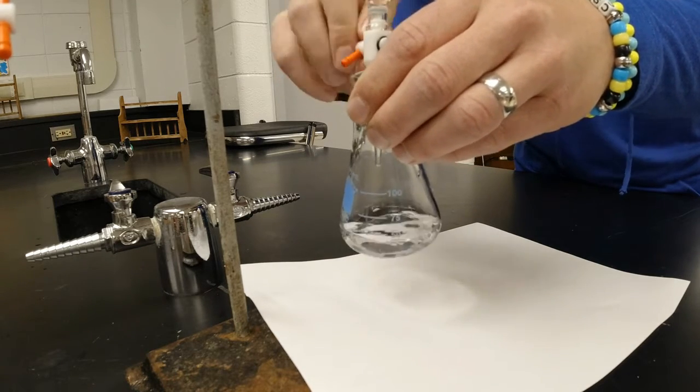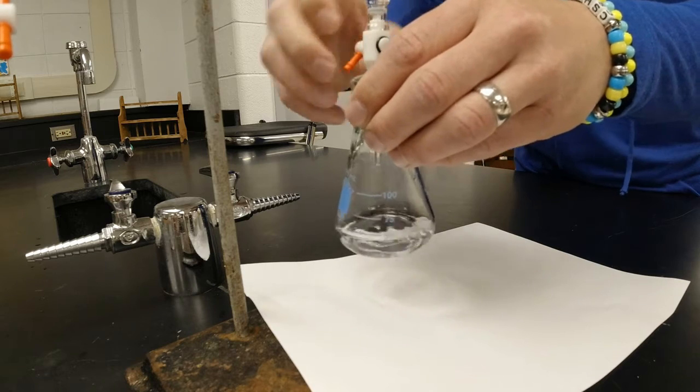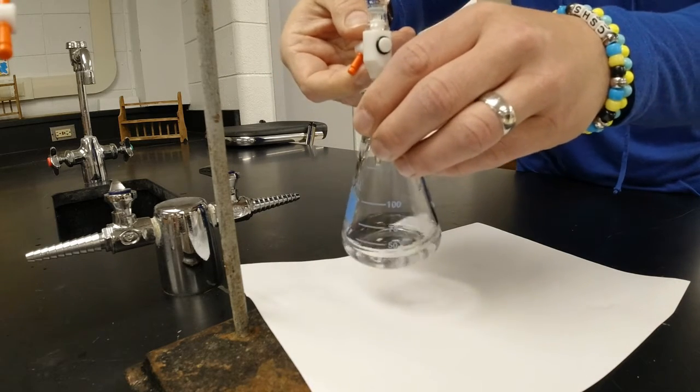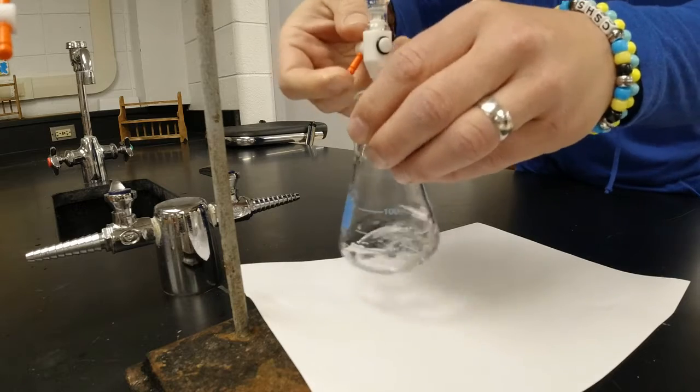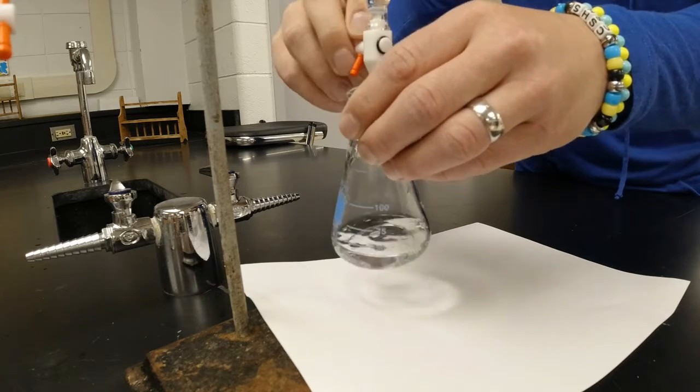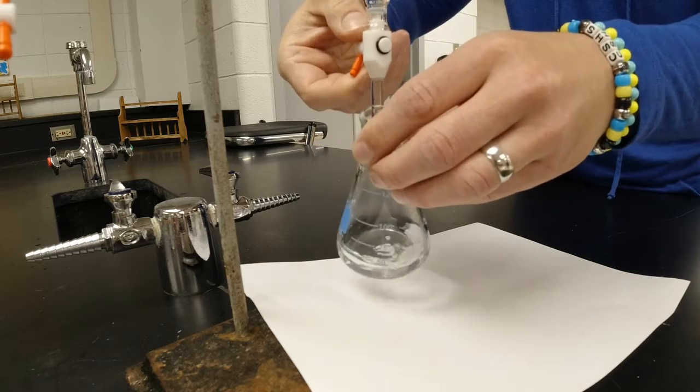This gets exciting. It's almost as fun as watching paint dry. Oh, I'm on the edge of my seat. Right? Me too. I haven't done a titration in over a year, so I just can't wait to... Ooh, I'm getting closer.